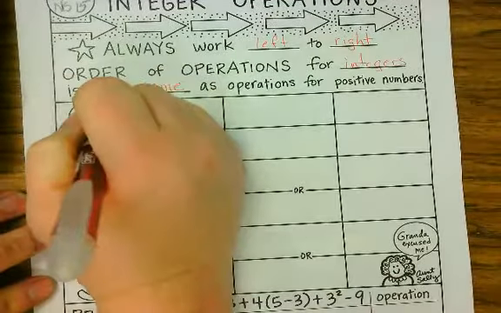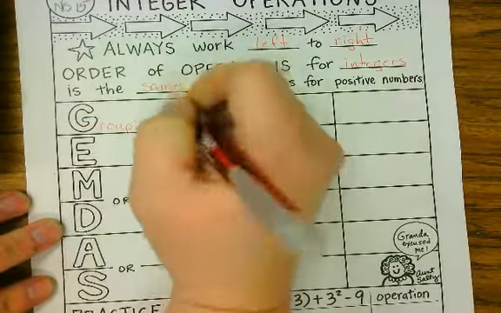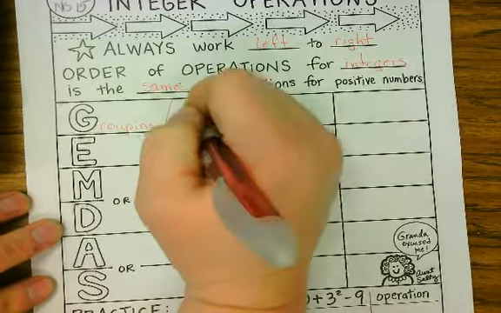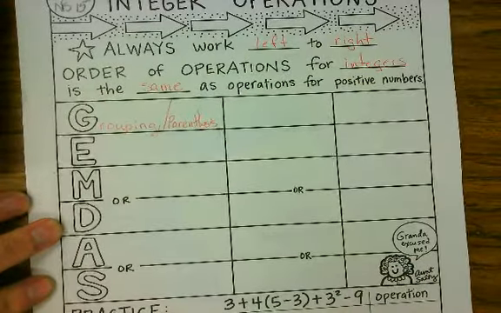So first we do grouping, or parentheses. Okay.